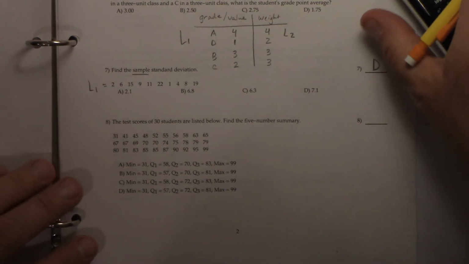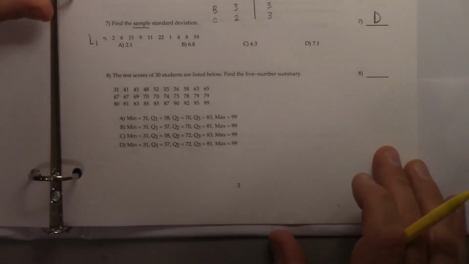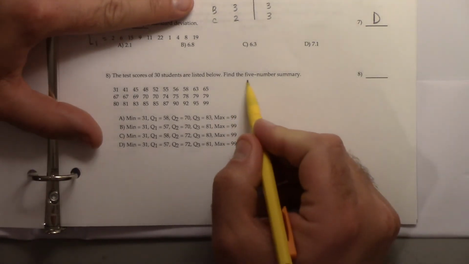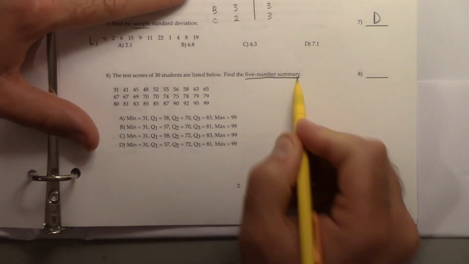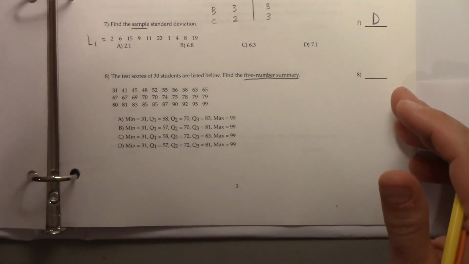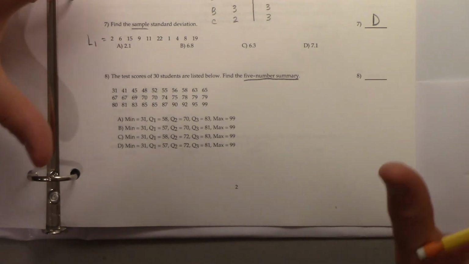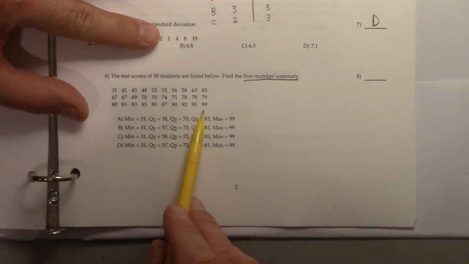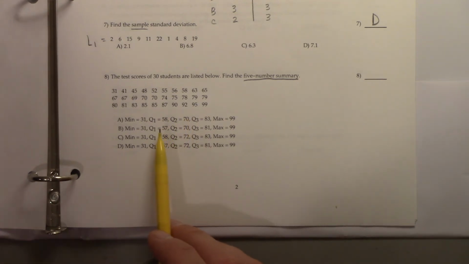All right, let's go ahead and take a look at problem 8. Now on problem number 8, what they're asking us to do here, I'm going to move this up just a little bit, is they tell us the test scores of 30 students are listed below. They want us to find the 5-number summary. Now the 5-number summary, what that includes is your min and max, along with your 3 quartiles, Q1, Q2, and Q3. Now, option 1, you could enter all of this data into your calculator and then just do 1 variable stats, and it would automatically give you all of that information.